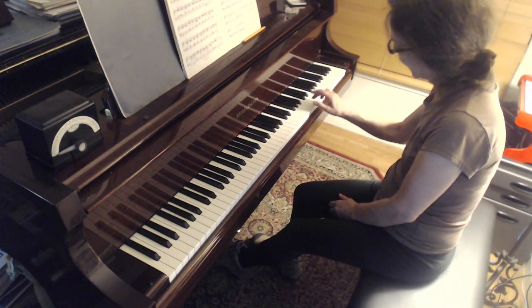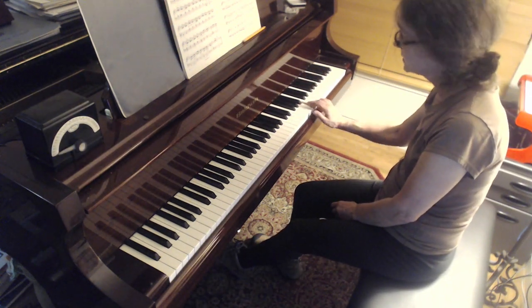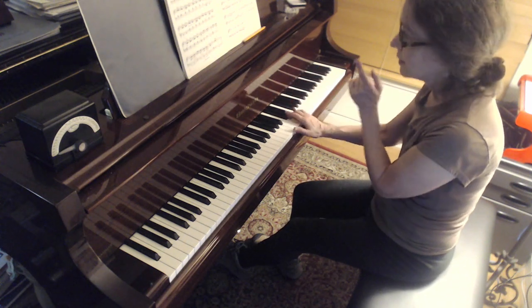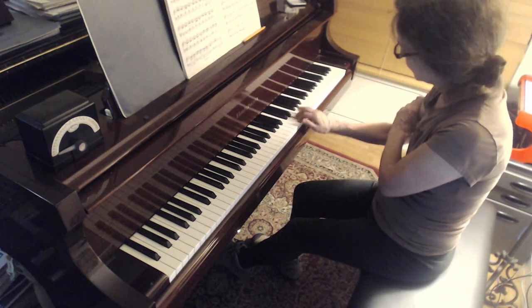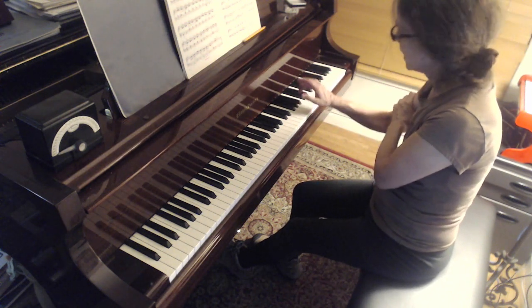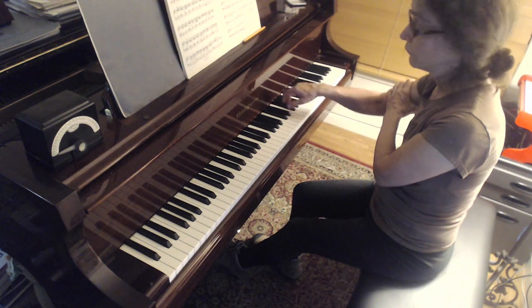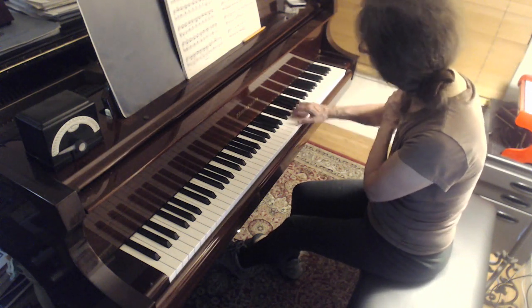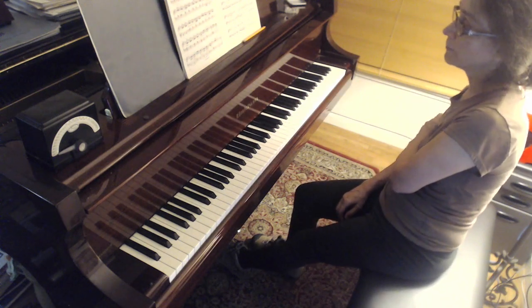And all the way through, I have my wrist rolling forward. See? Level, then forward. Ta-da, ta-da, and forward. So you have to be level in order to go forward, right? Ta-da, ta-da. So that's what's happening there.